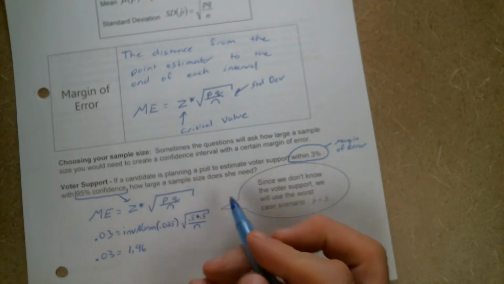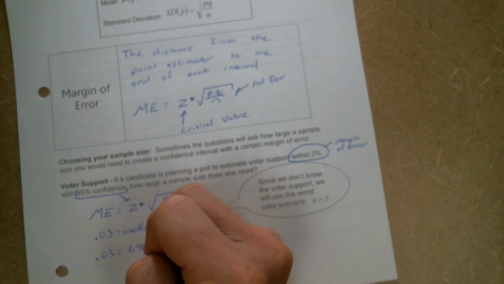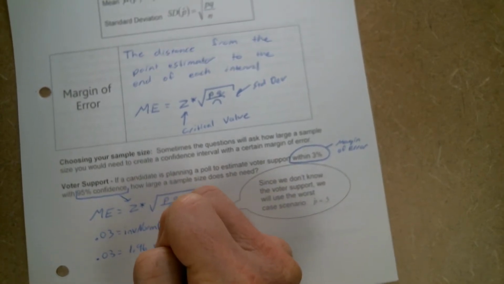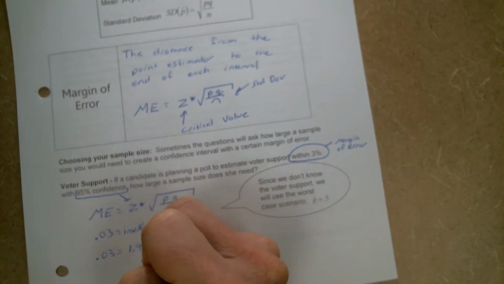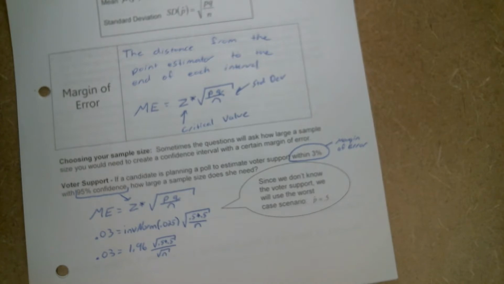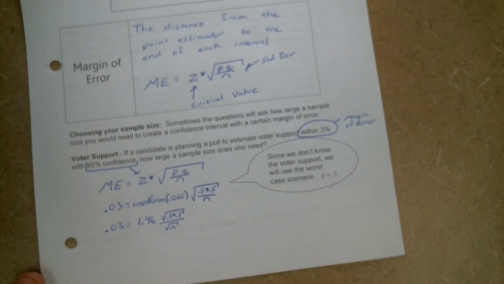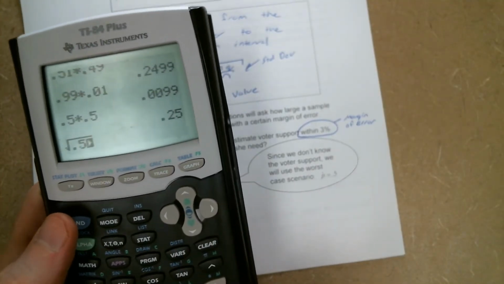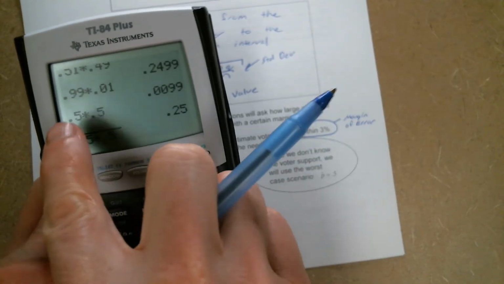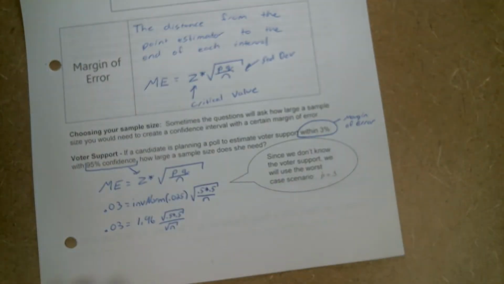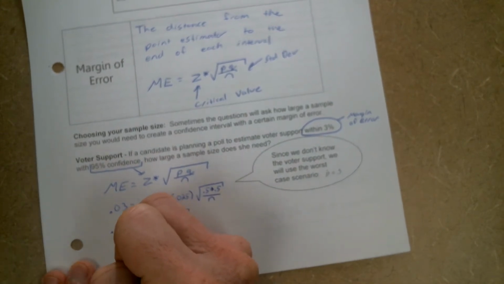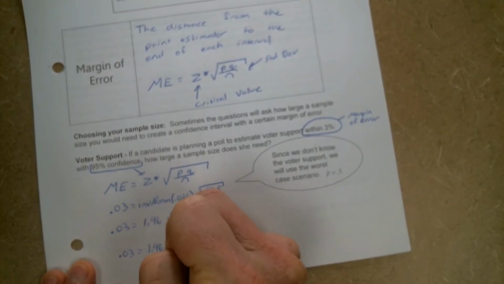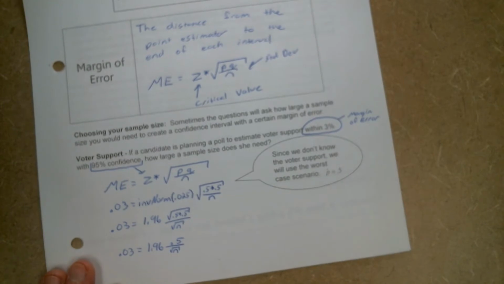All right, and then we have to solve this right here. I could just as easily rewrite this fraction as 0.5 times 0.5 over the square root of n. Those are the same exact things. If I take the square root of 0.5 times 0.5, it's going to be 0.5, because that's basically 0.5 squared, and if I take the square root of it, it's going to send me right back to 0.5. So I'm left with 0.03 equals 1.96 times 0.5 over the square root of n.